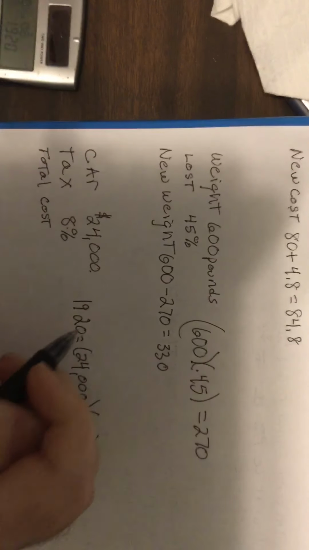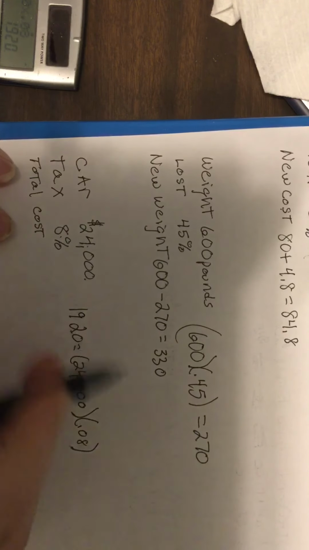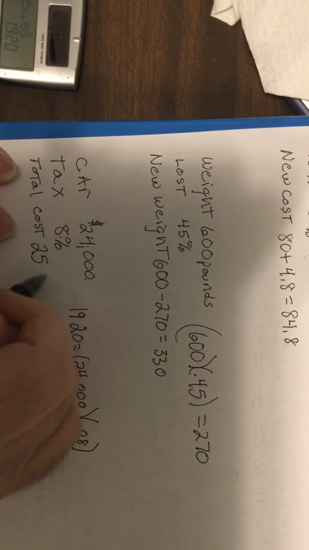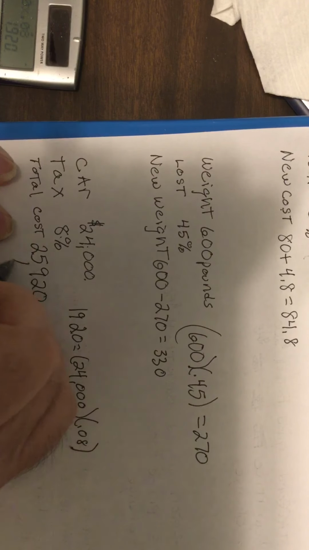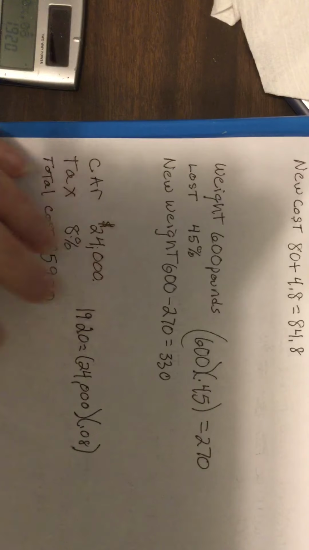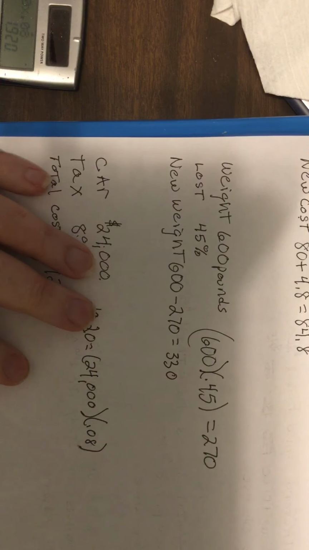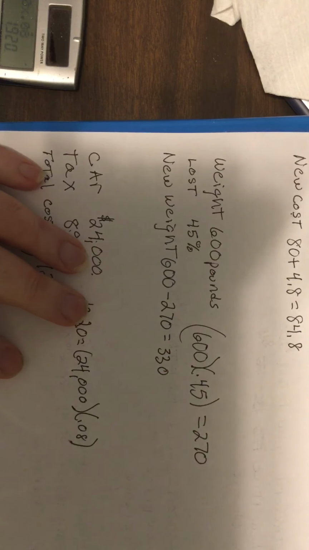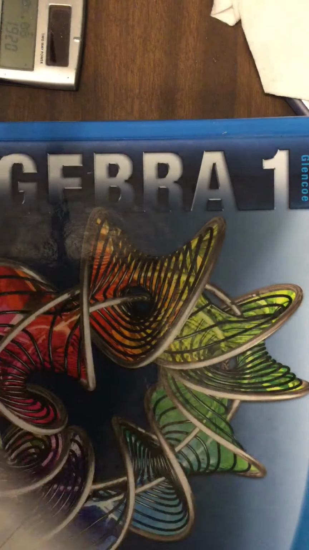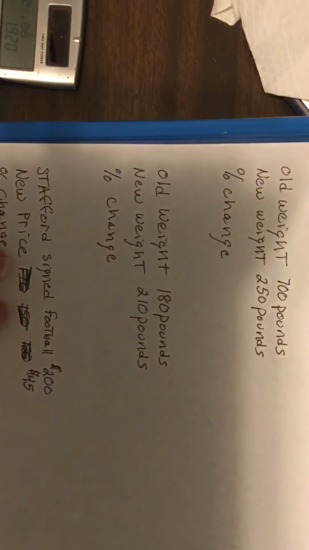So that means the actual car cost is this plus this, or $25,920. Now in Tennessee, it's 9%. You pay that for everything, but they have a maximum. So you go buy a car, it can only, I think it's $1,500.